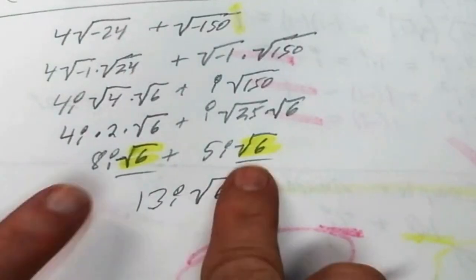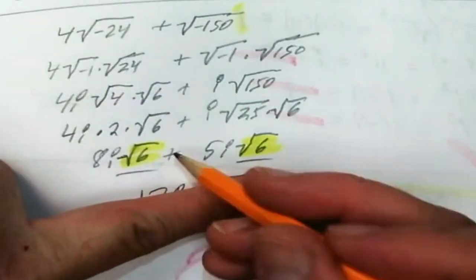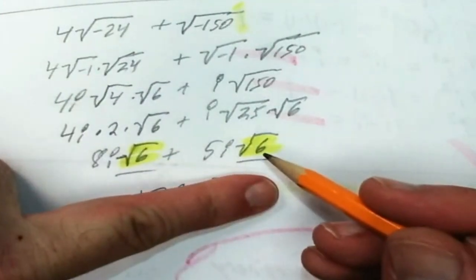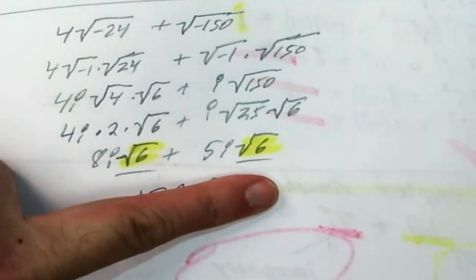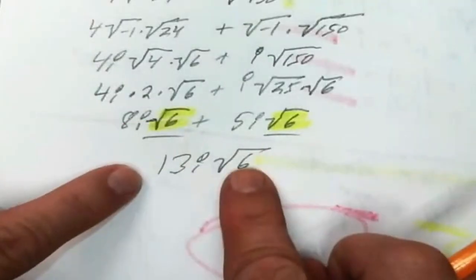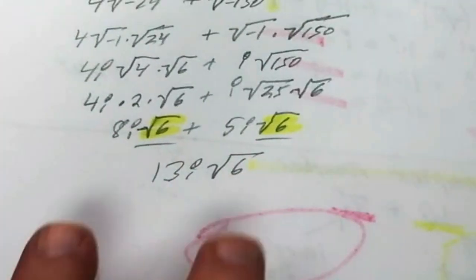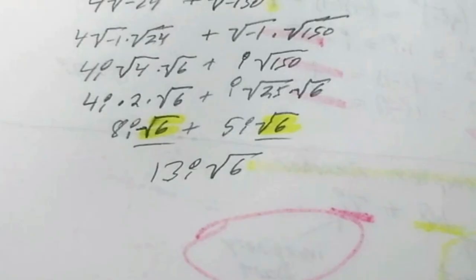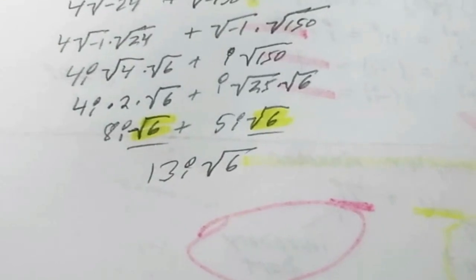If these were different, we'd have to leave it. That would be the final answer. If this is the square root of 5 and this is the square root of 6, we'd be done. We can only combine those when they're the same thing. We have 13i square root of 6. And then we'll double check to make sure our answer matches what they got in there. But I'll leave that up for a second if you're copying down. But it's just breaking apart the pieces.